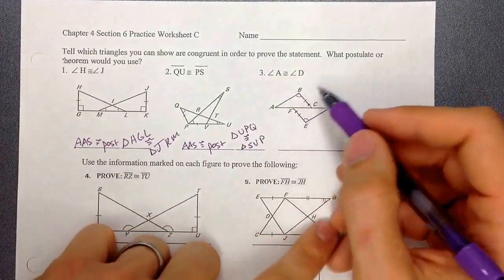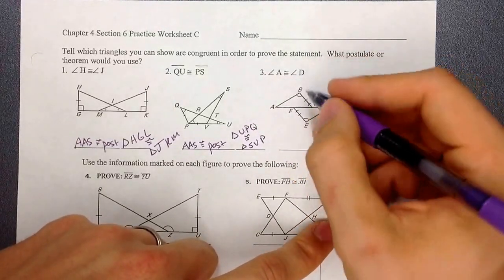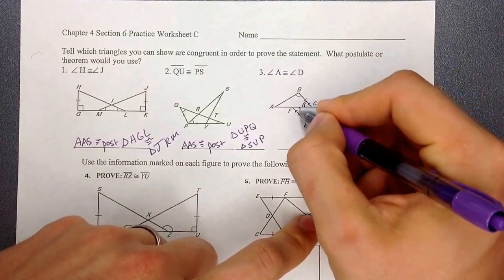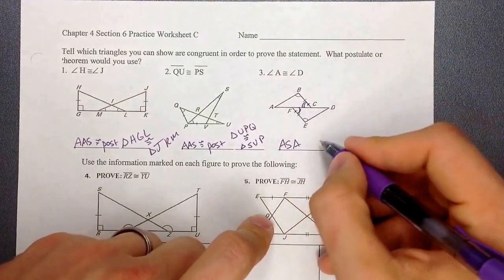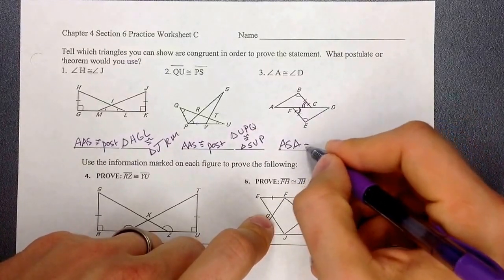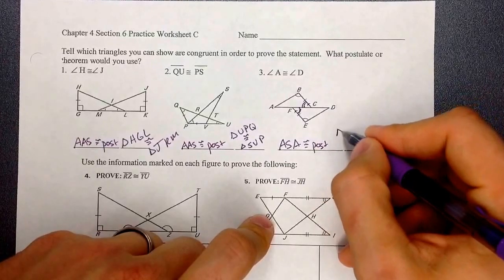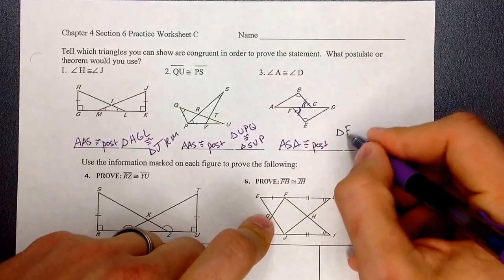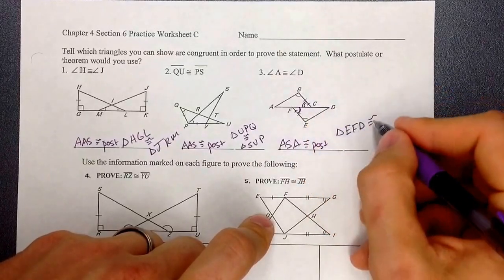Looking at this next one, I've got angle A congruent to angle D. That's what I want. Alternate interior angles is what we're going to use to get our final piece. That's going to make it ASA, and I'll go with the congruence postulate on that. I will go triangle EFD, and that's going to mean I start up here at BCA.